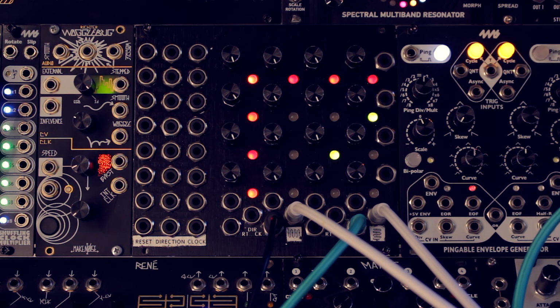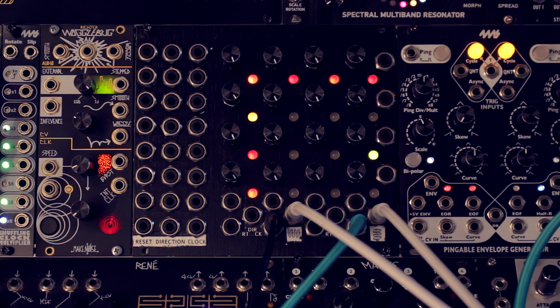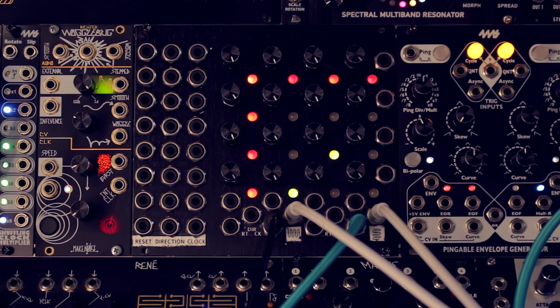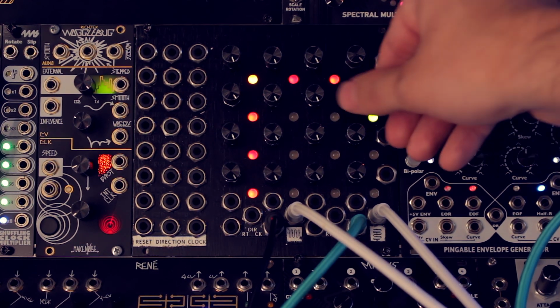Okay, and so if I take this channel and plug it into the low pass filter that's built into the Z-DSP, I can start changing the values of these 16 knobs and start getting some really interesting modulation out of that low pass filter.